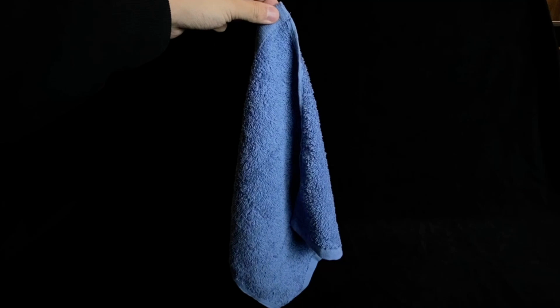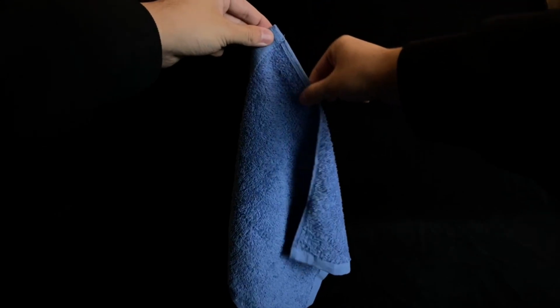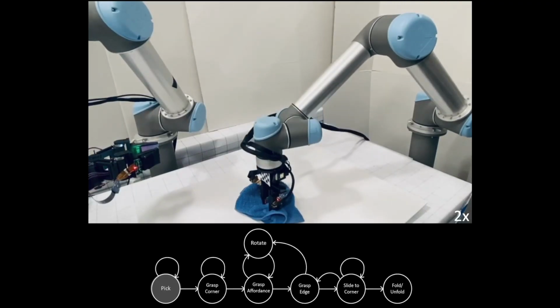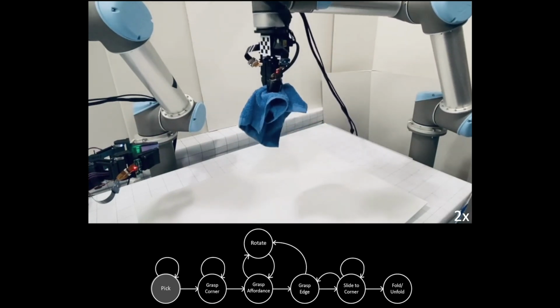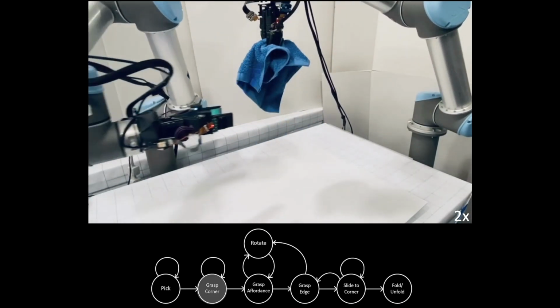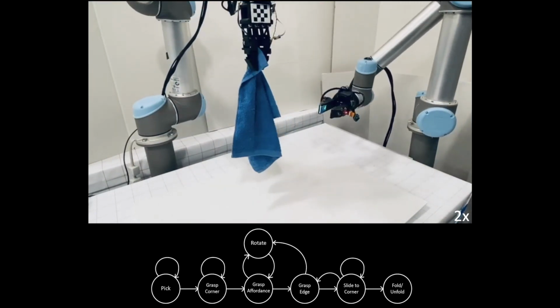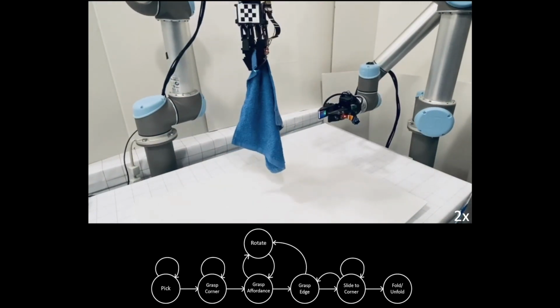In addition, the corner may not be directly graspable. This is when sliding becomes particularly useful. Our system can pick a towel from the ground, grasp a corner, and then use a novel visuotactile grasp affordance network in order to grasp an edge.